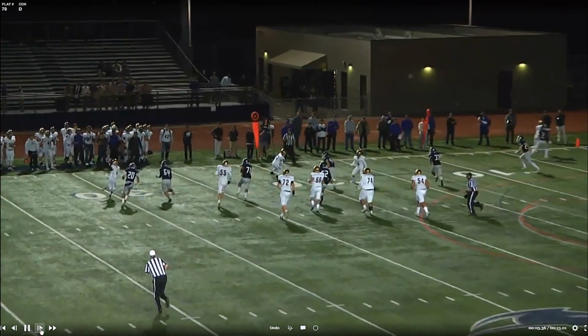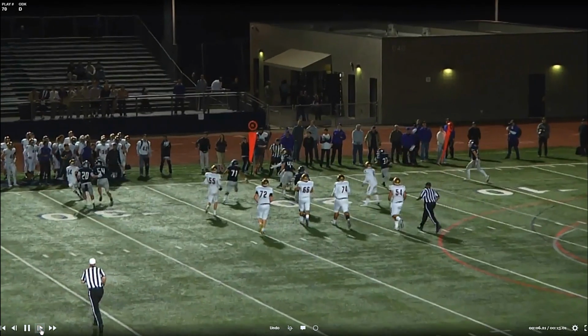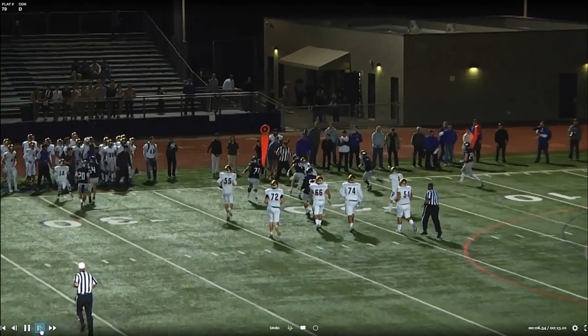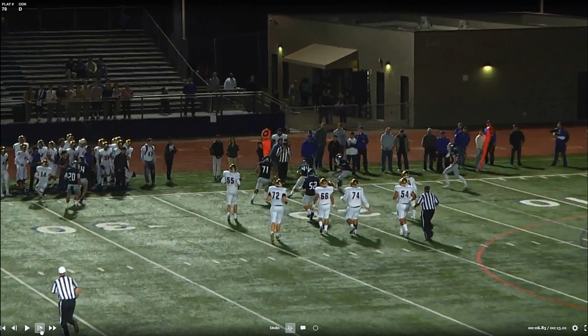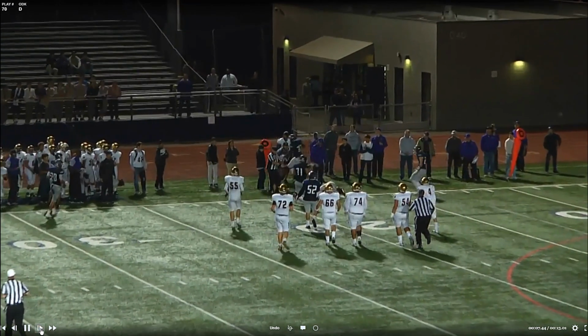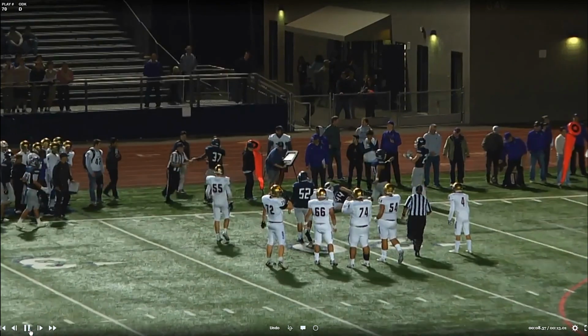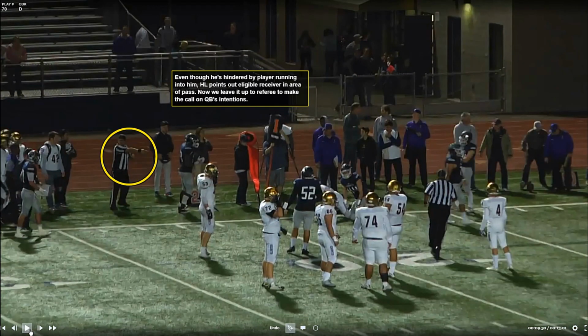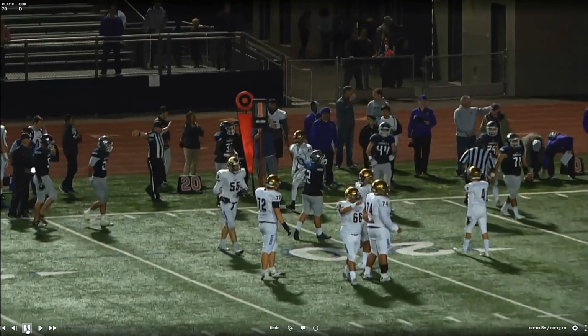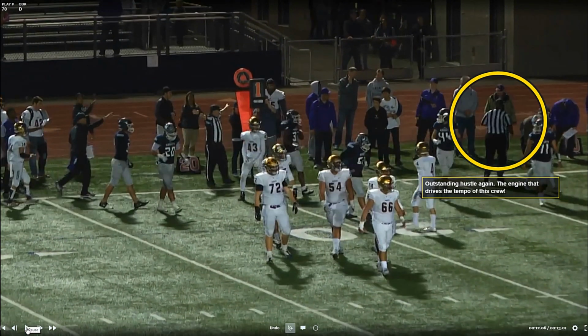So now watch 43 and watch the head linesman. It might be a little too close to this play, but almost gets it. Yep, great job. Good hustle by the umpire here too.